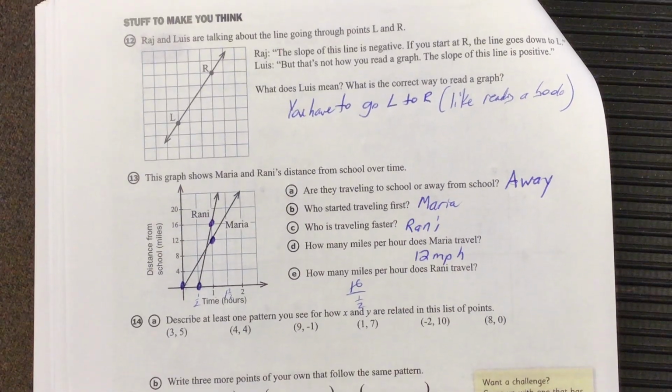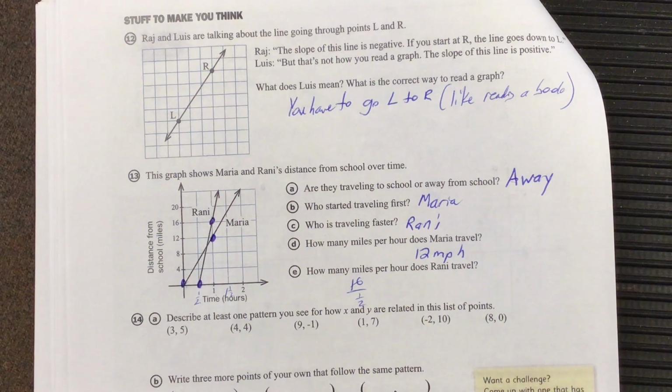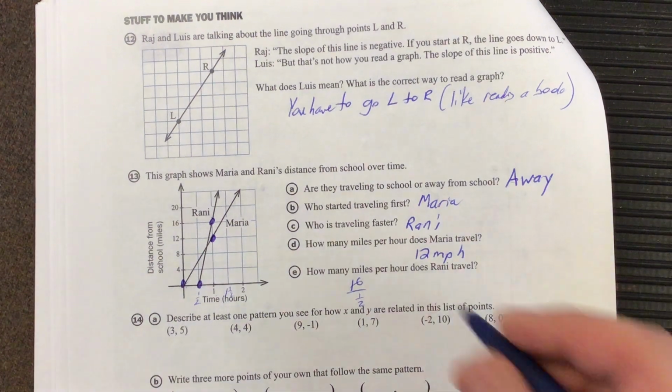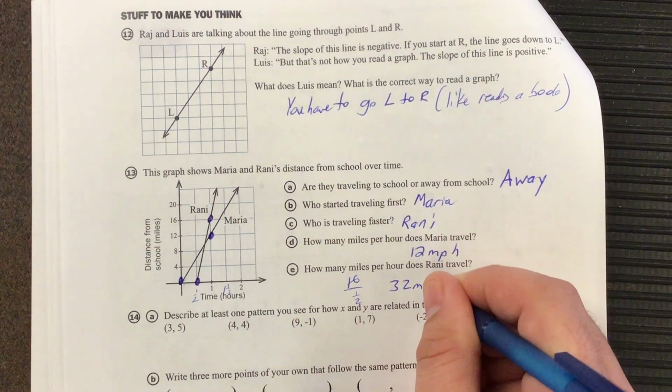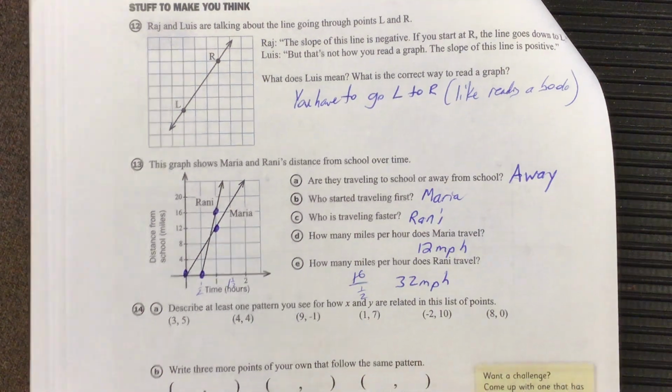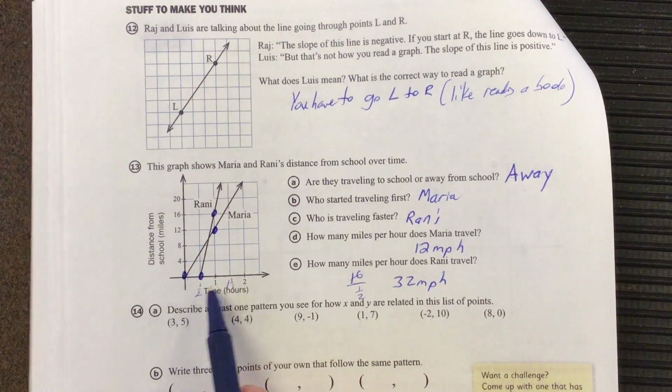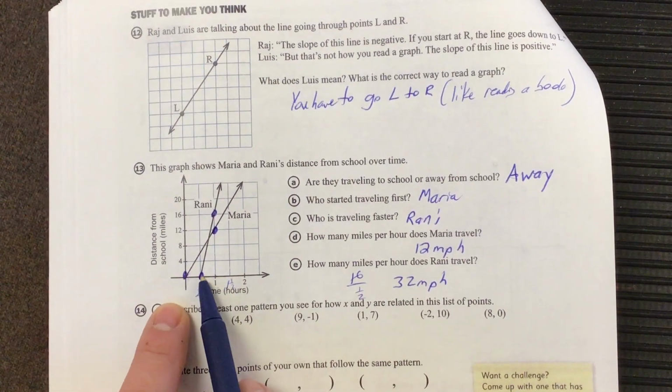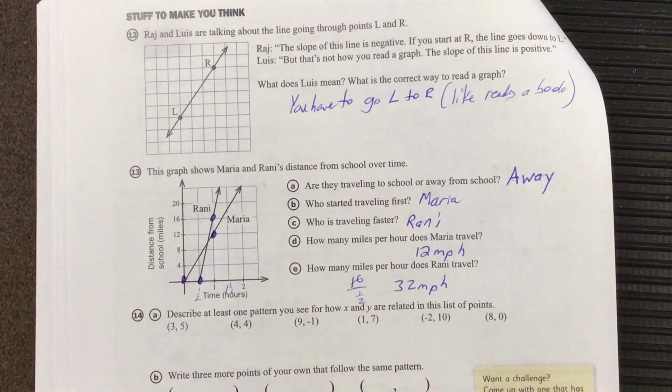8. 16 times 2, you said? That's what I'm waiting for. 32. Case, help them out a little bit. Where'd you get 32 from? He said 16 times 2. Well, where does the half come from? These are each a half hour. This is a 1, halfway between that would be a half. But how would you do that? 16 divided by a half, or 16 times 2. That's what we just did. Math is complicated.